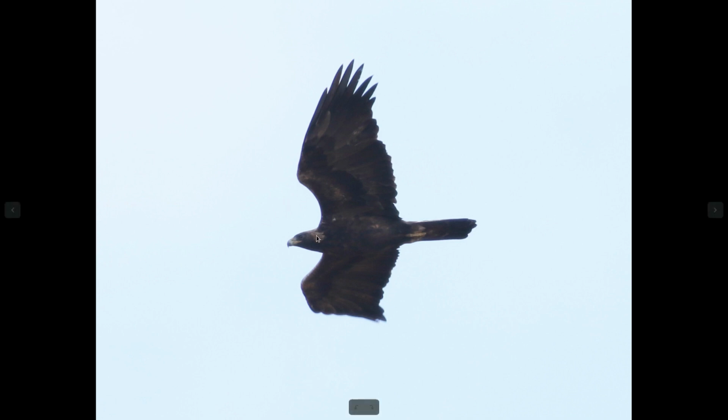Another thing to look at is the size of the head compared to the size of the tail. So you can see the head is quite small, and the bill is not particularly large, and the projection of the tail is actually more than twice as much out from the back of the bird as the head is in the front. So that's another thing to look at. On a bald eagle, the projection of the head and the tail are almost going to be equal, and bald eagles have a very large bill.